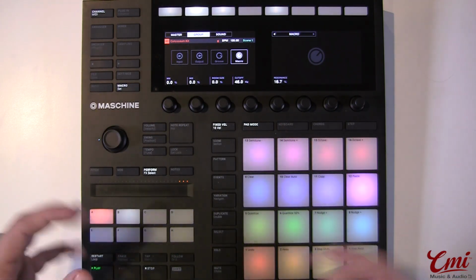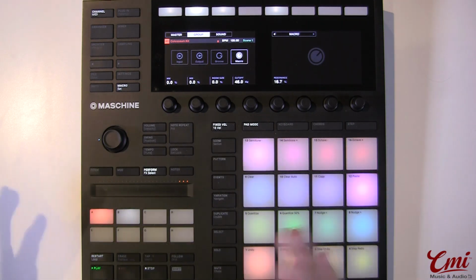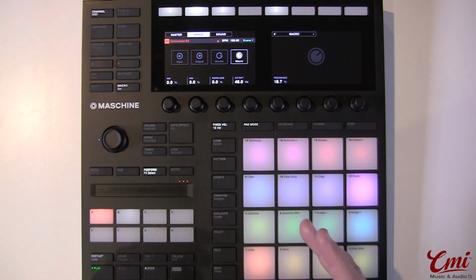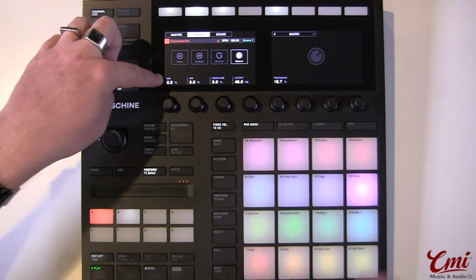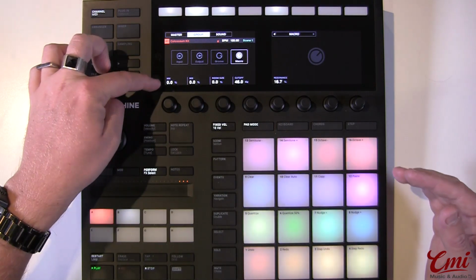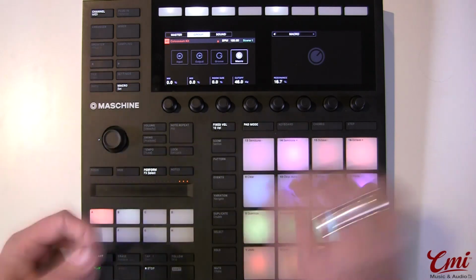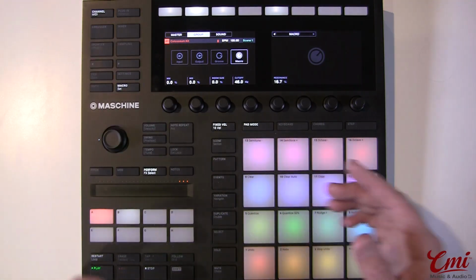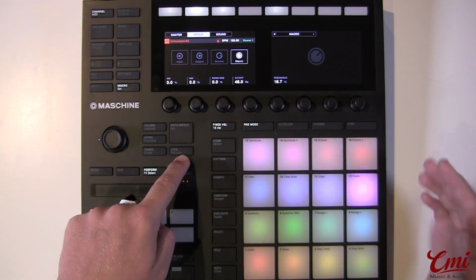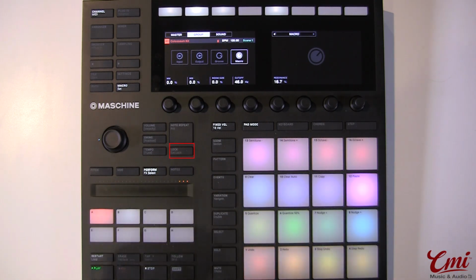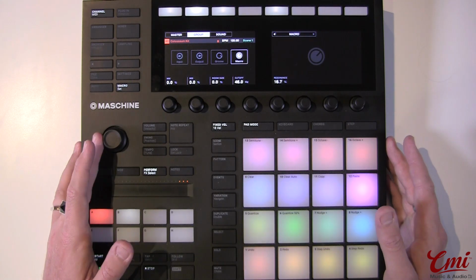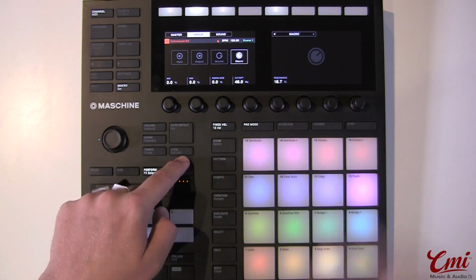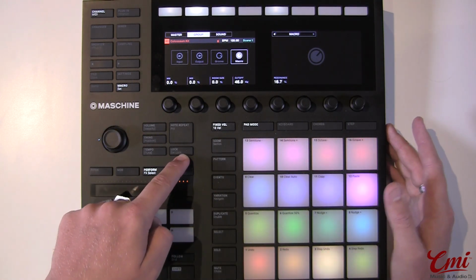However, you can still see that it can be a little bit cumbersome to create builds and drops and effects transitions like that because the parameter values don't bring themselves down to zero value directly after you finish using them. So this is where using the lock feature can come in quite handy, especially during live performances. You may have seen in earlier videos the lock feature.